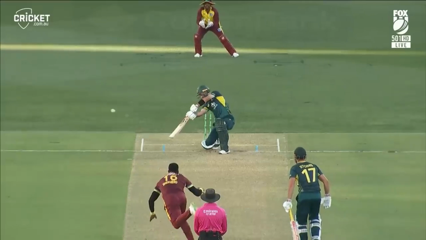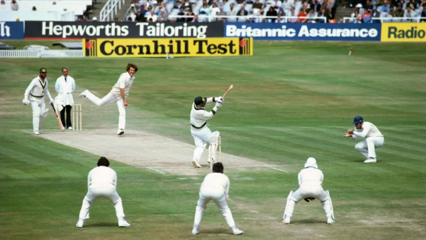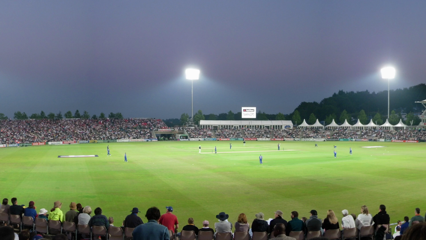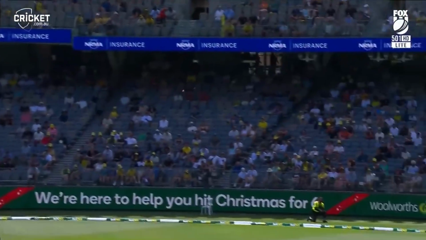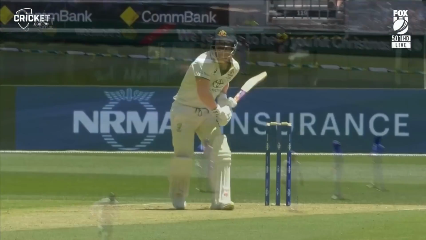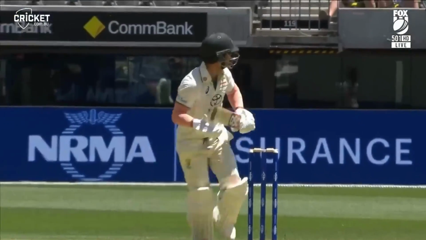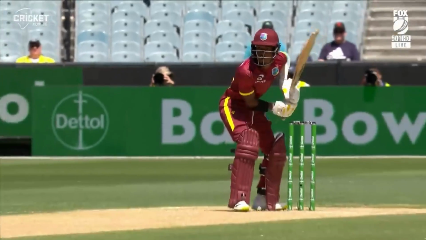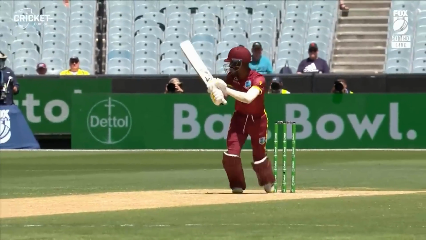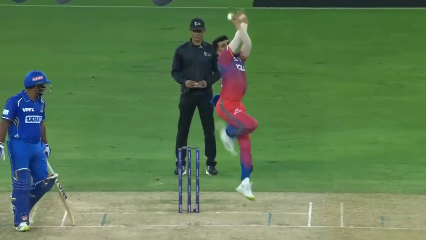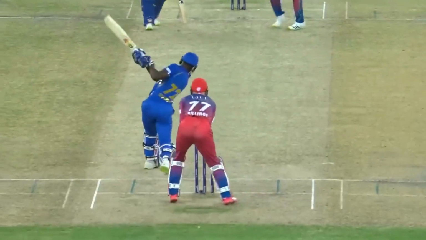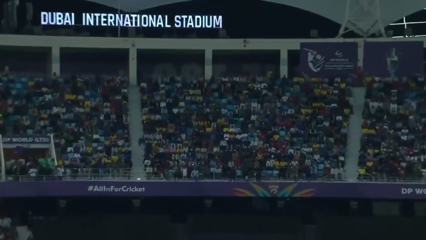There are 3 major types of cricket matches: Test matches, one-day matches, and T20 matches. Test matches are the longest and can last up to 5 days, with each team batting twice for a maximum of 90 overs each. An over is a set of 6 balls bowled by the same bowler. One-day matches are shorter and last for 1 day, with each team batting once for 50 overs each. And T20 matches are the shortest and last for about 3 hours, with each team batting once for 20 overs each.